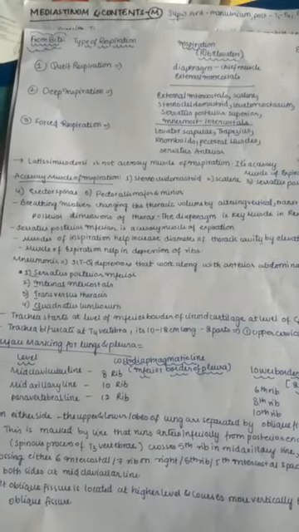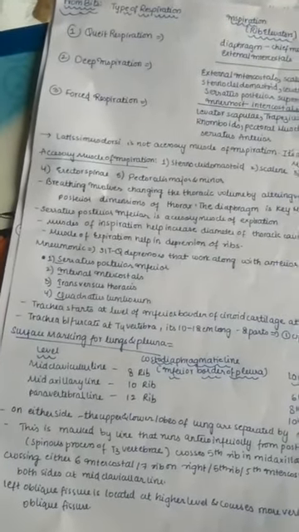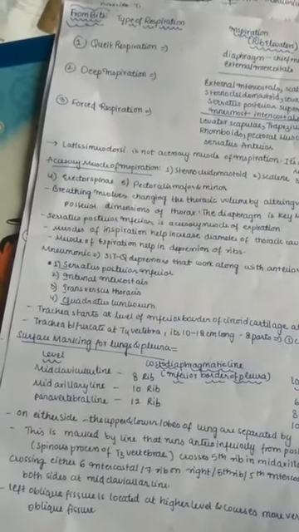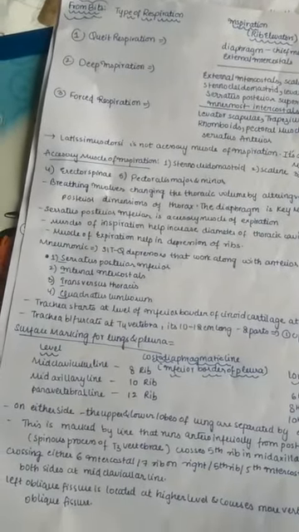So the mnemonic is SITQ depressors that work along with the anterior abdominal muscles for expiration. So that is SITQ. What are the SITQ muscles? Serratus posterior inferior, internal intercostals, transversus thoracis and also quadratus lumborum.